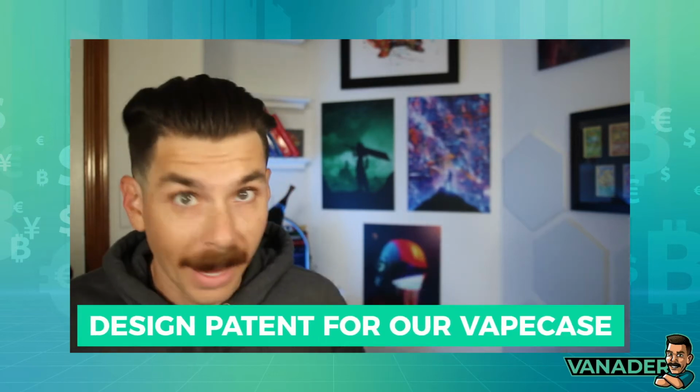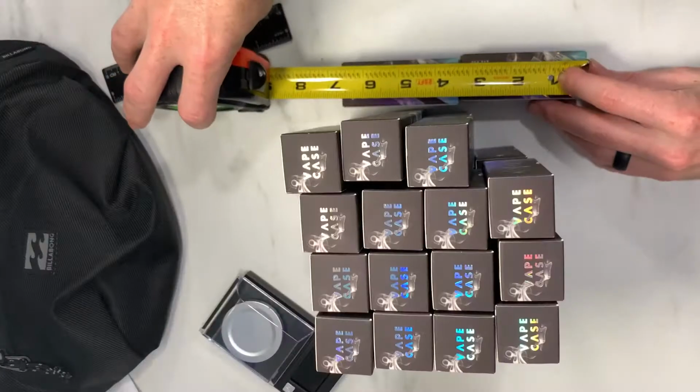Time to get a design patent for our vape case. Now, there's 3 different types of patents you can get: utility patents, design patents, and seed patents or plant patents. So we're obviously not going to get a plant patent. So let's talk about the differences between utility patent and design patent.